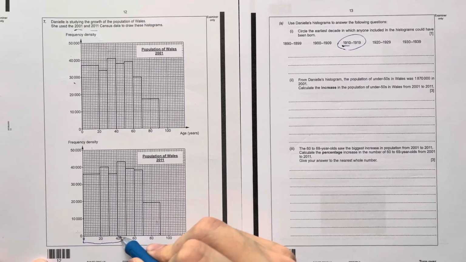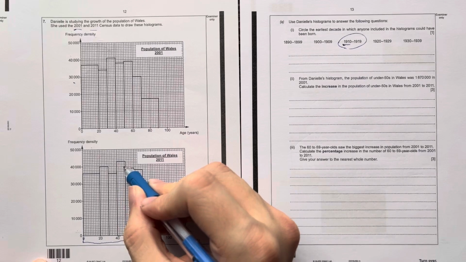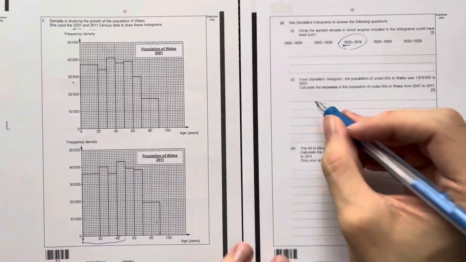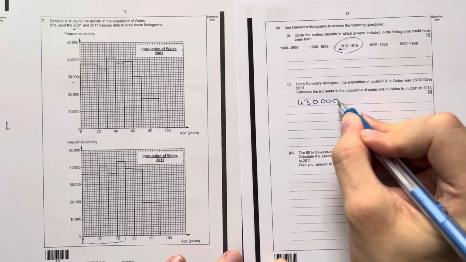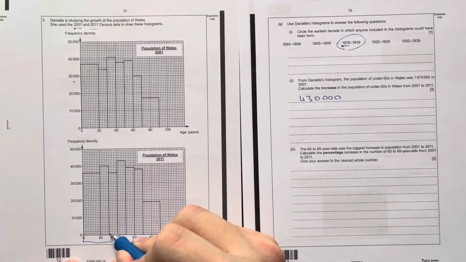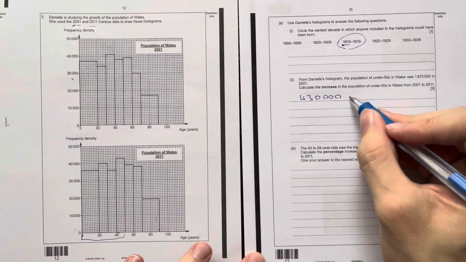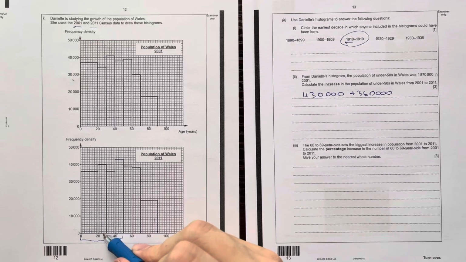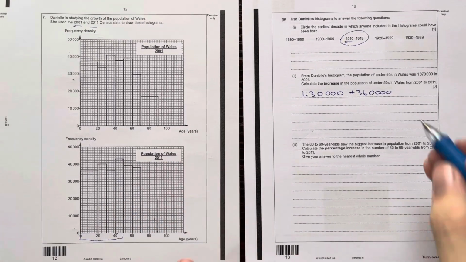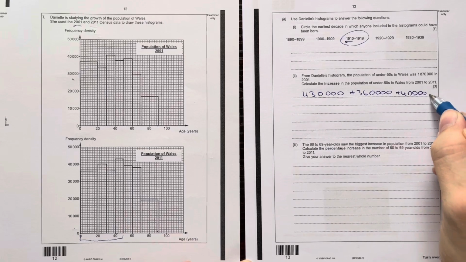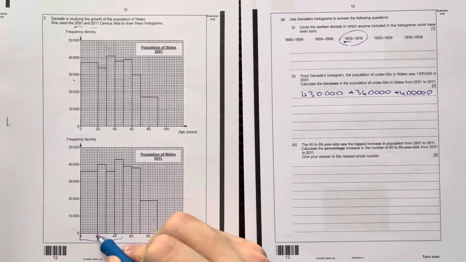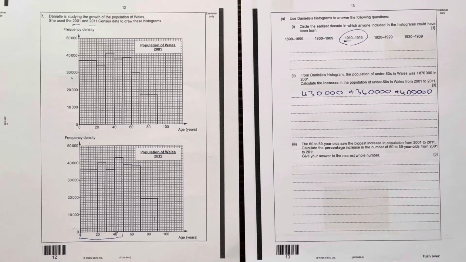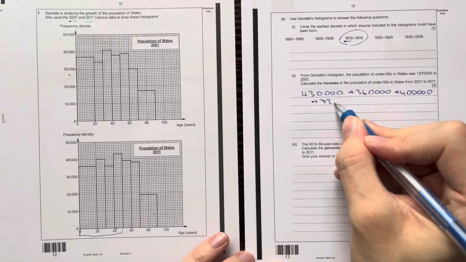Right, so this one here, width of 10, and it has a height of 43,000, so it's going to be 43,000 times 10. So that's going to be 430,000 for the first one. And then this one here, again width of 10, and it has a height of 36,000, so it's going to be 360,000. Again, just the area of them, because it's times by 10, it's nice and easy. This one here, width of 10 again, and this one's at 40,000 exactly, so it's going to be 400,000. And then this one here is a width of 20, and it's 36,000, same as the other one. So 36,000 times 20. 36 times 2 is 72, so it's going to be 720,000.